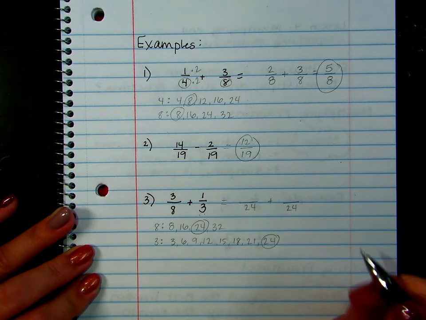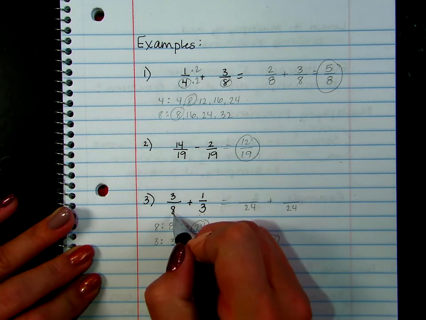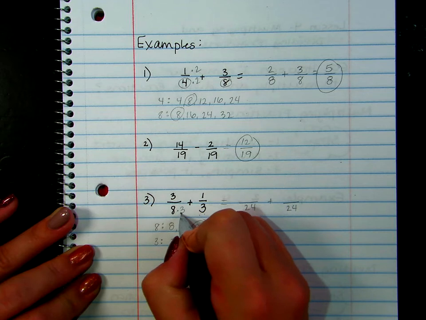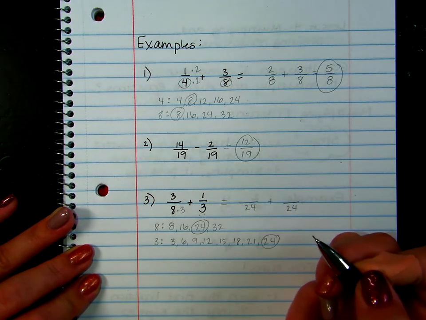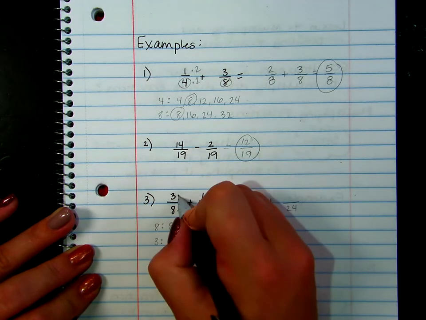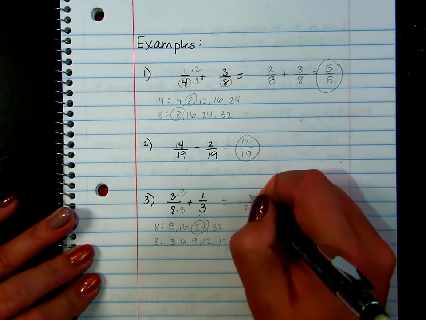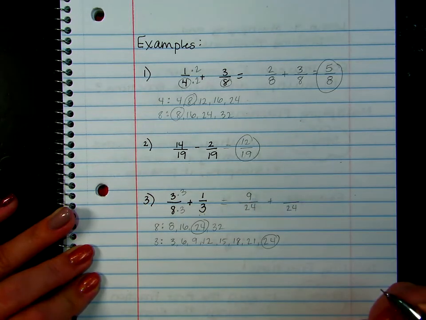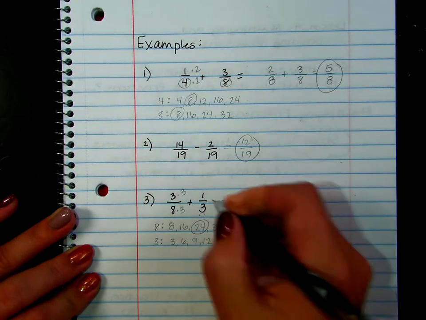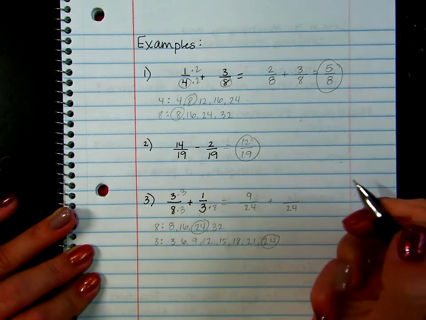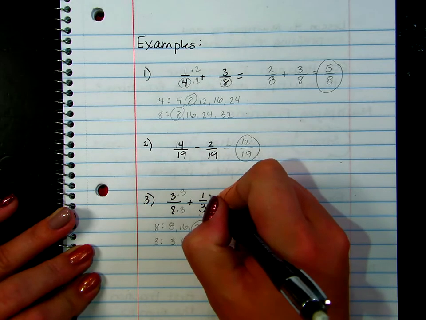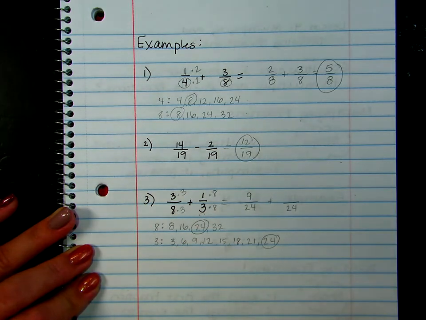Now, in order for me to get 24 from 8, I have to times it by 3. So I'm going to times the denominator by 3, and I'm going to times the top by 3 as well. So now I get 3 times 3, which is 9. So I'm going to put a 9 over here. For me to go from 3 to 24, 3 times 8 is 24. So I'm going to times this by 8, and I'm going to times my numerator by 8 as well.